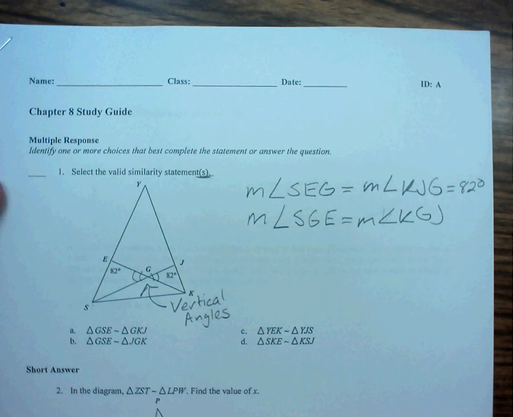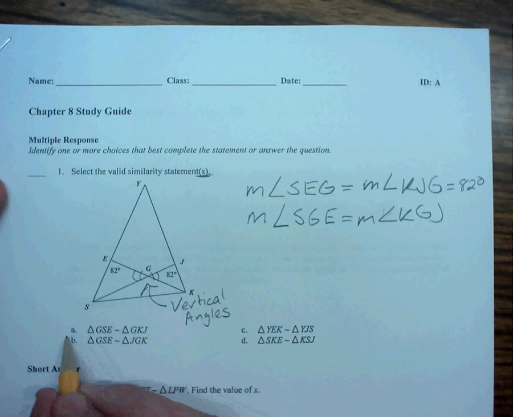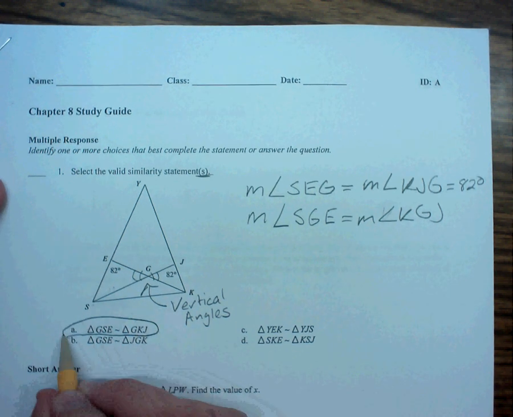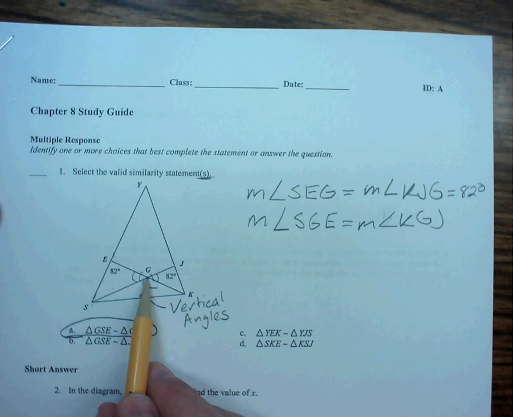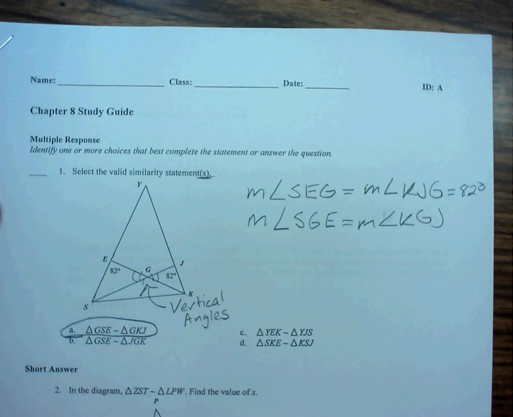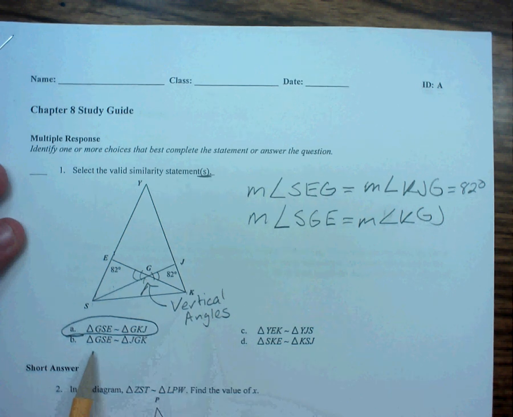Okay. So then that means that these two triangles are similar. In other words, GSE is similar to GKJ. GSE, GKJ. That seems right. JGK. Do you know why this B isn't going to work?